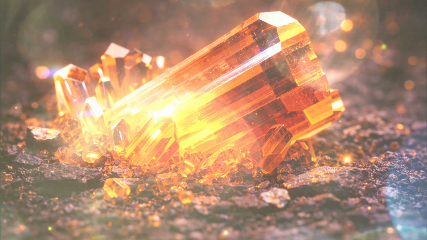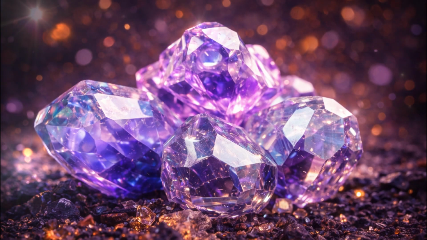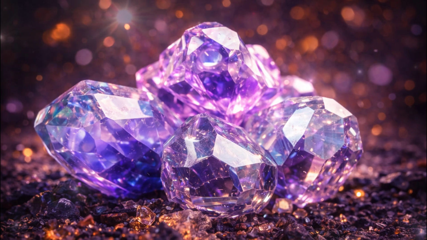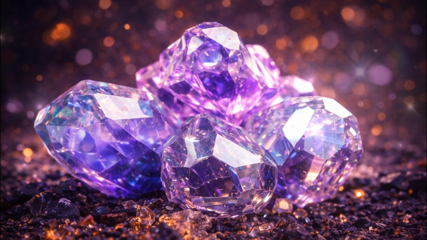Let your thoughts settle like particles in a cooling solution, gently arranging themselves into calm patterns. Picture a crystal growing slowly, silently, in perfect symmetry. With each breath, allow the steady rhythm of its formation to guide you toward rest.